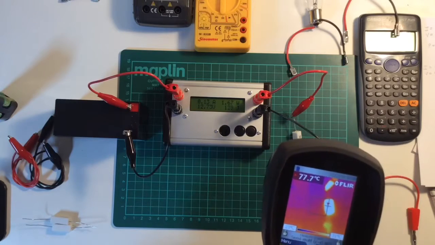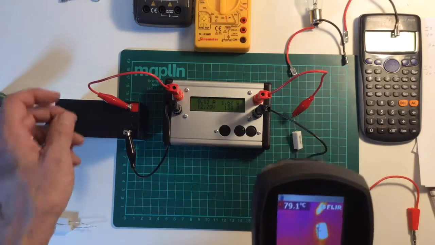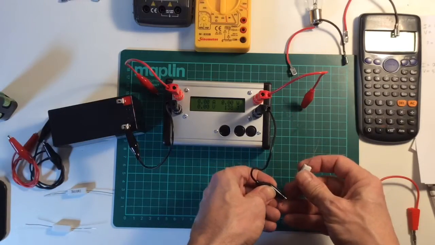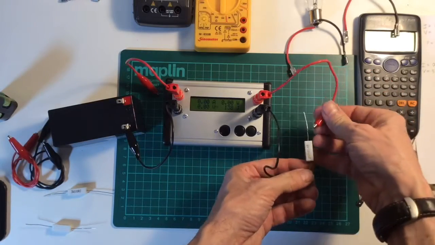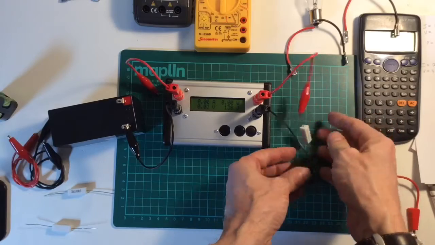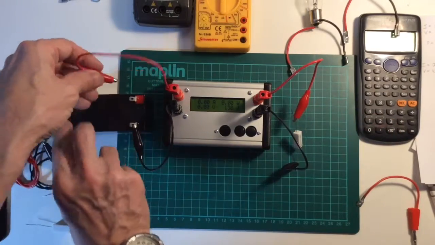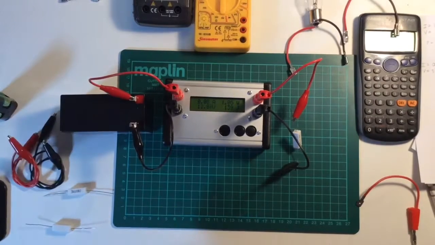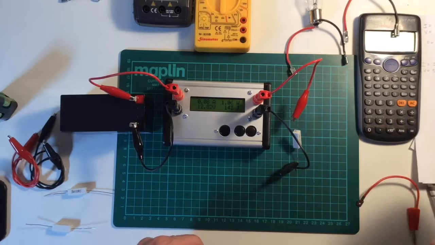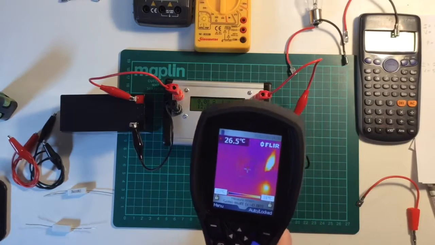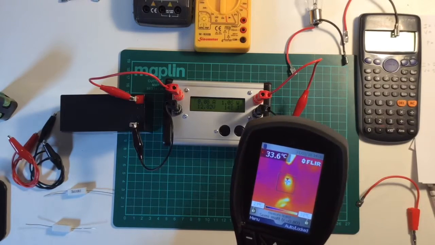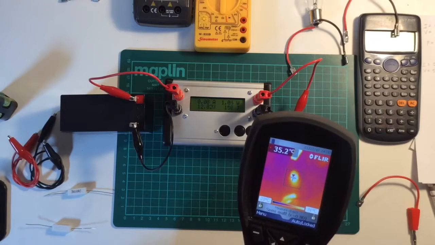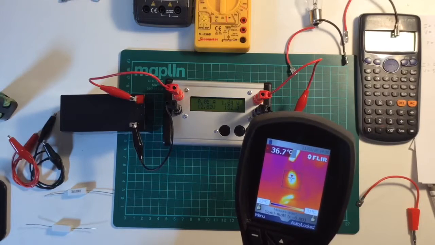Okay, let's see if I do the same with a different resistor. This resistor is 150 ohms instead of the 100 ohms that we had last time. And let's see what we get here. Okay, we get 1.05 watts, so not as much, but let's see, is it getting as hot? It is still getting hot, and it's warming up. It's just not as hot as the last one.